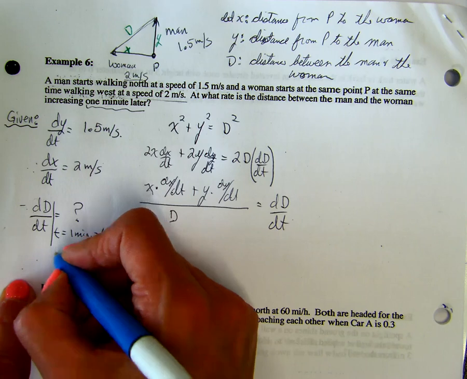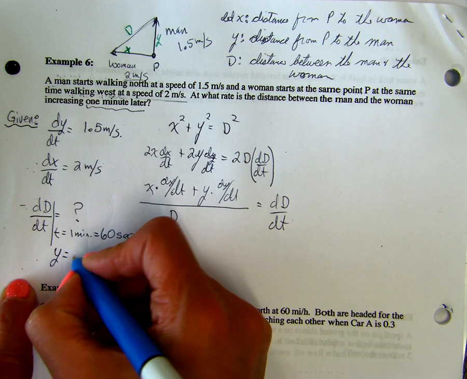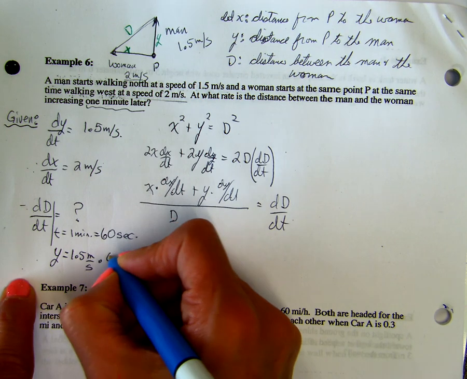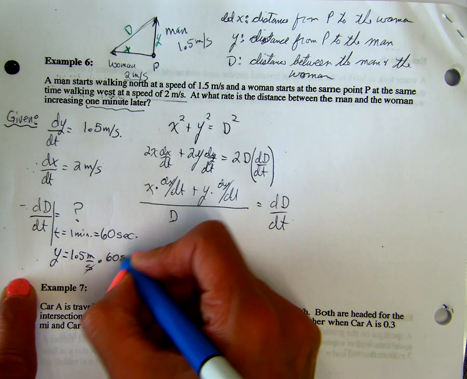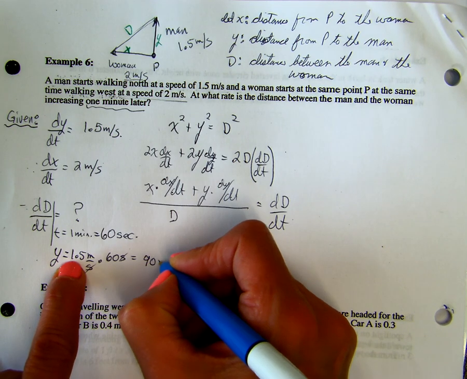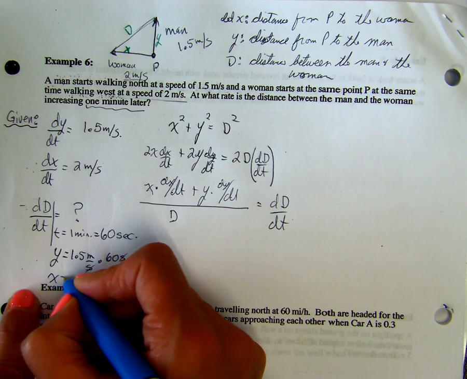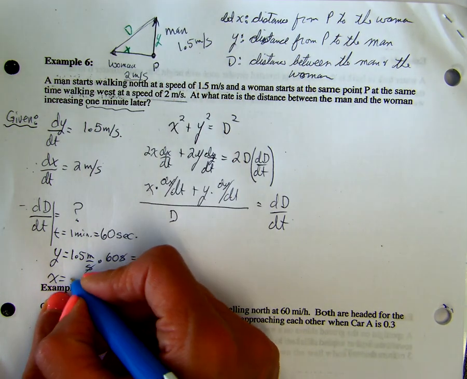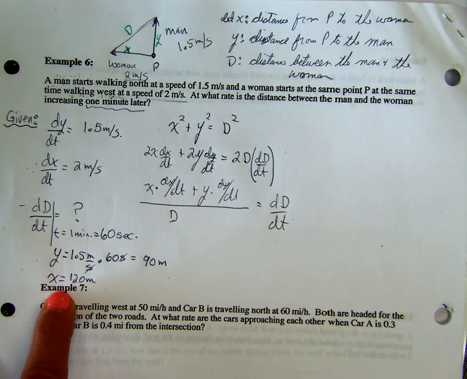So I could say that y is equal to 1.5 meters per second times 60 seconds, and that would give me 90 meters. Similarly, x, 2 meters per second times 60 seconds, is going to give me 120 meters.